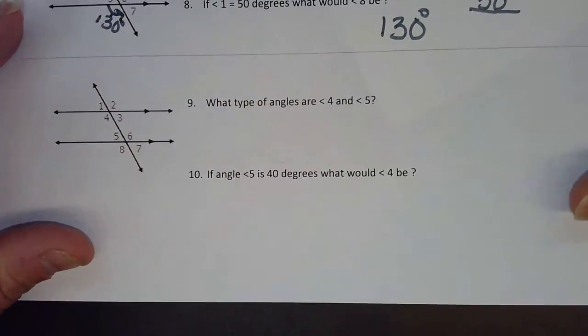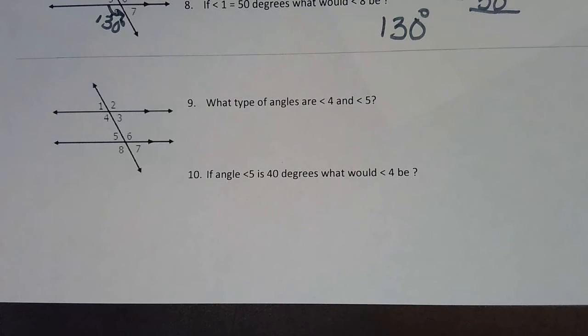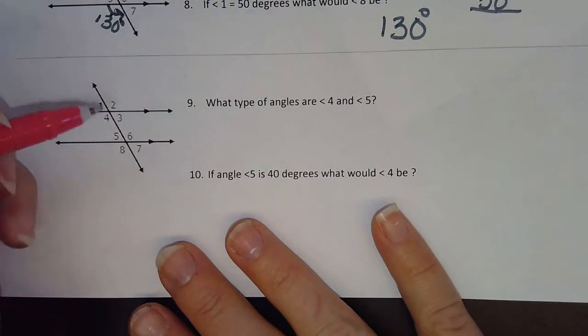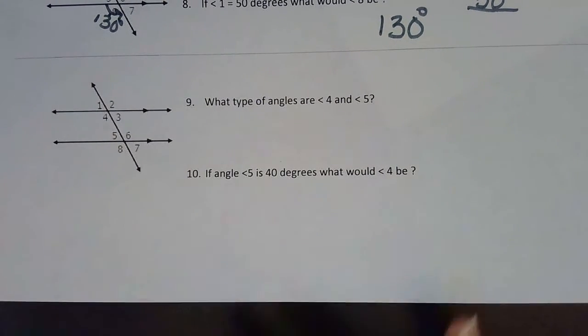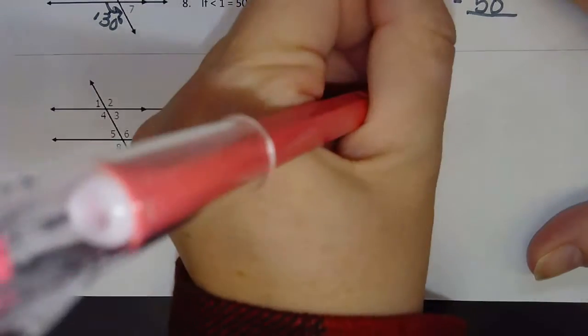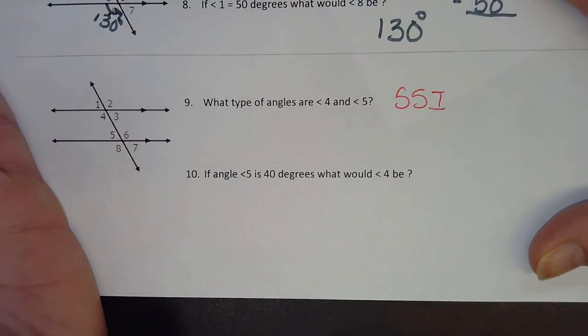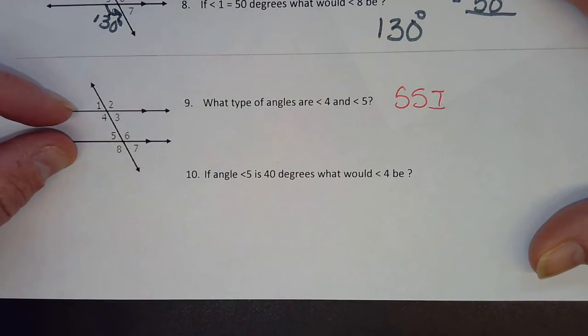Lastly, 9 and 10, it says what type of angles are 4 and 5? So what do we call angles 4 and 5 there? Same side interior. Love it. Same side because they're on the same side of the transversal. Does that mean it equals 180?